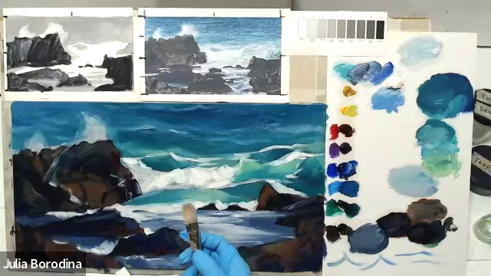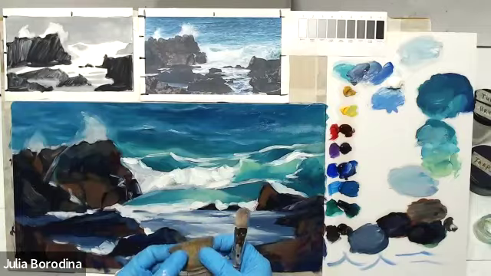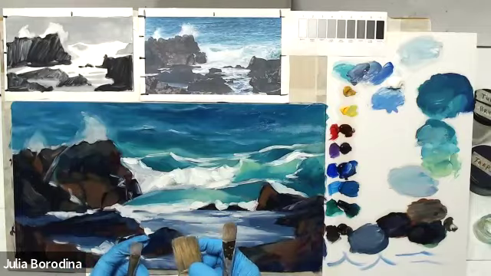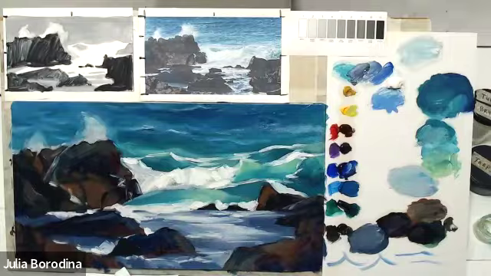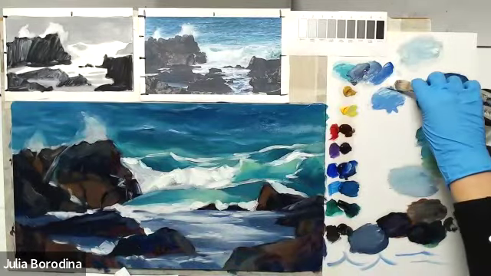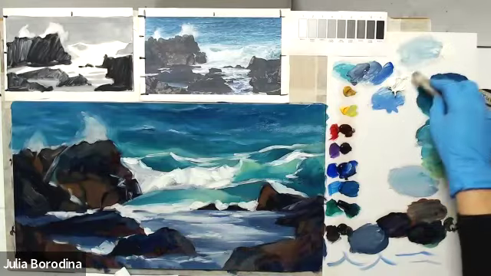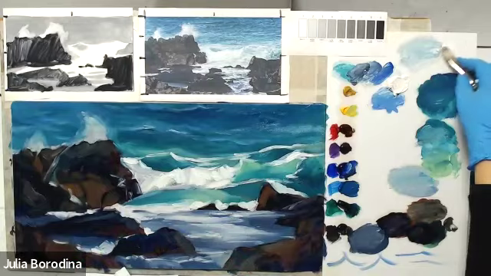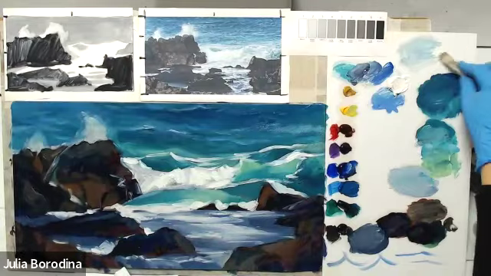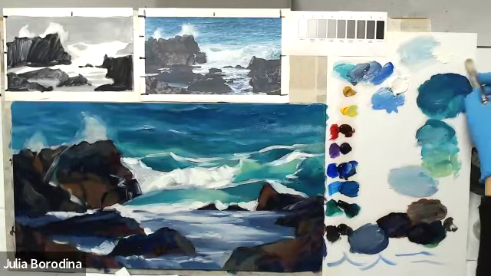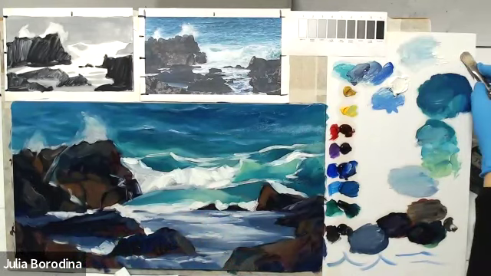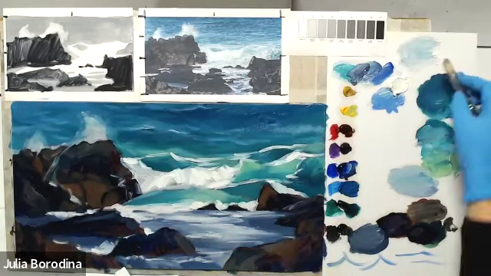I can use any of the hog bristle brushes, whichever you prefer. Sometimes the bigger they are, the more exciting the strokes are. So I'm going to apply direct white on it. Make it roughened up. Use maybe the palette to rub the side of the brush.